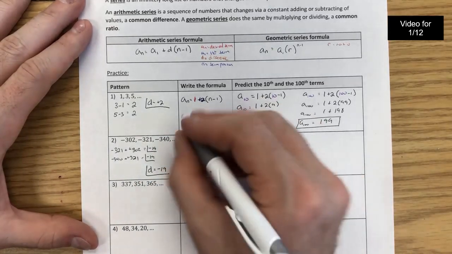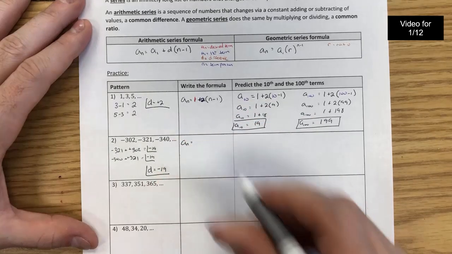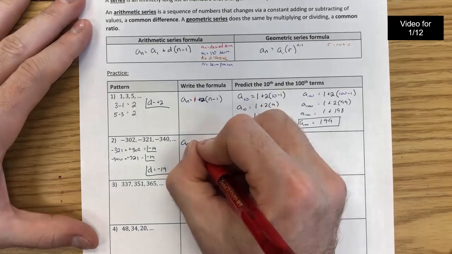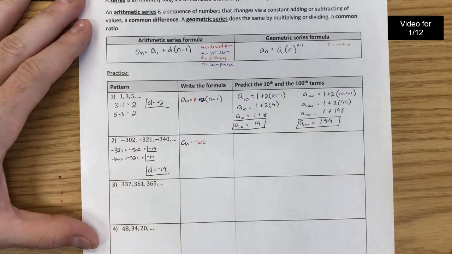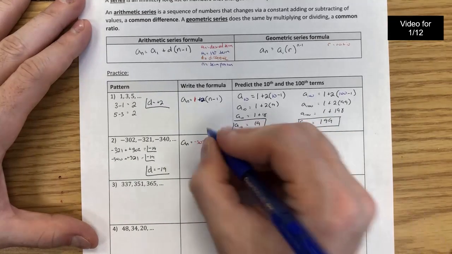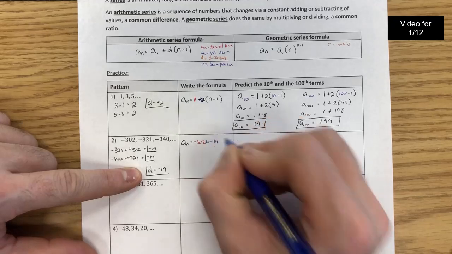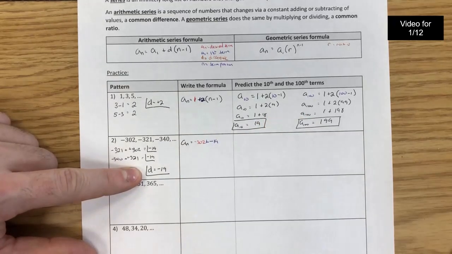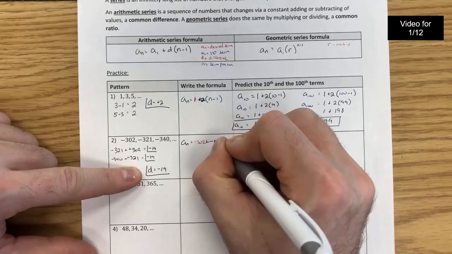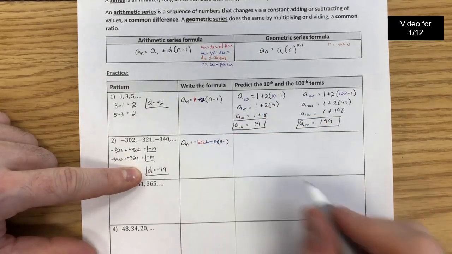It's going to help me write my formula. A sub n equals my first number, negative 302, and I'm adding my difference, so adding a negative 19, or I could just say minus 19, n minus 1 times. Boom.